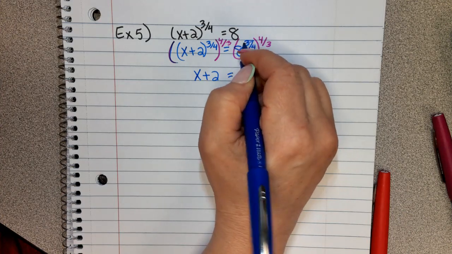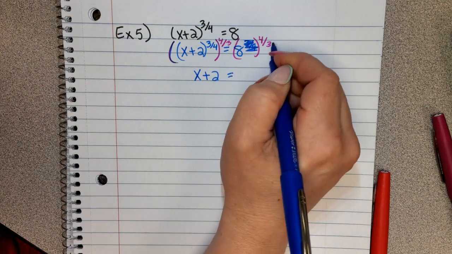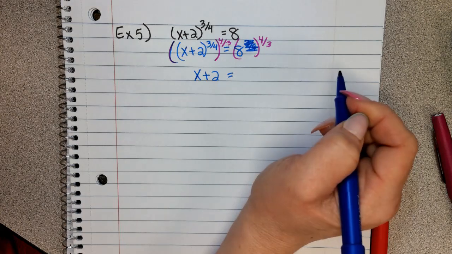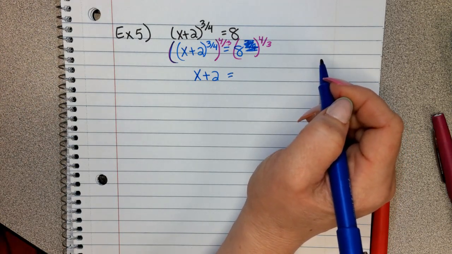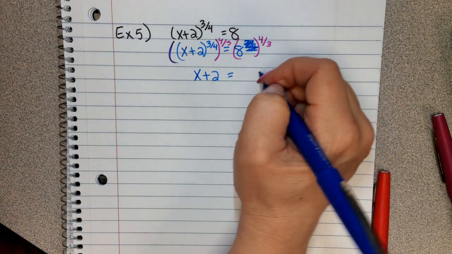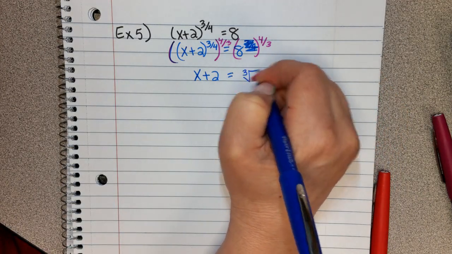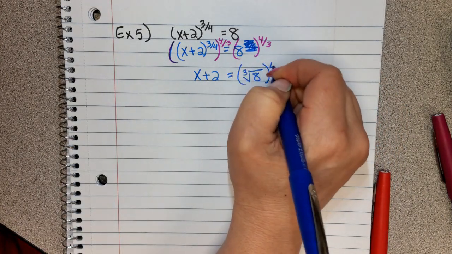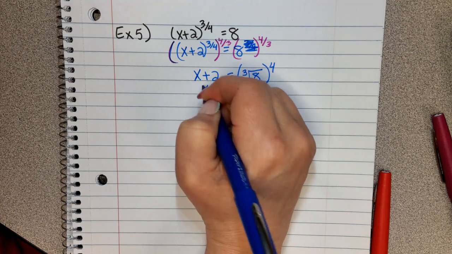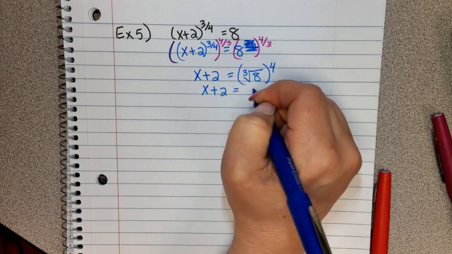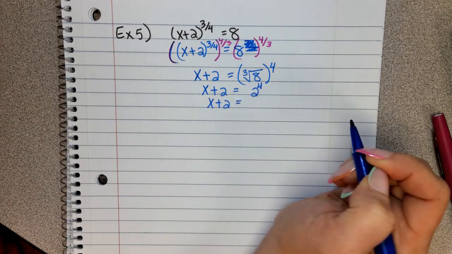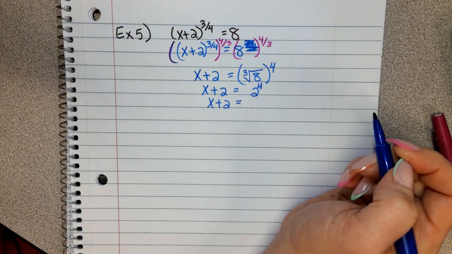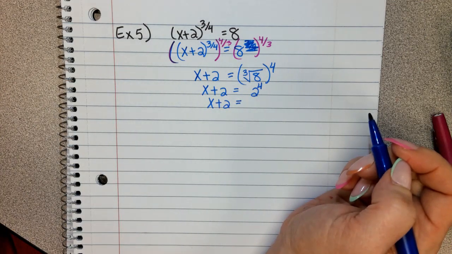Why did I write that? That's not even there. Sorry. And now it's 8 to the 4/3 power, which is really not a terrible number. Let's remember what it means to be 8 to the 4/3 power. That is the same thing as taking the cube root of 8 and raising that to the power of 4. Well, the cube root of 8 is 2. So I can take 2 to the power of 4. 2 to the power of 4 is 16.